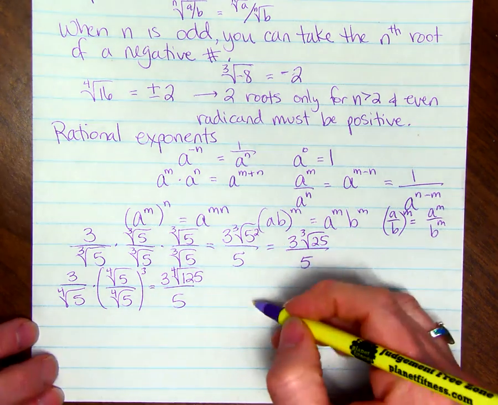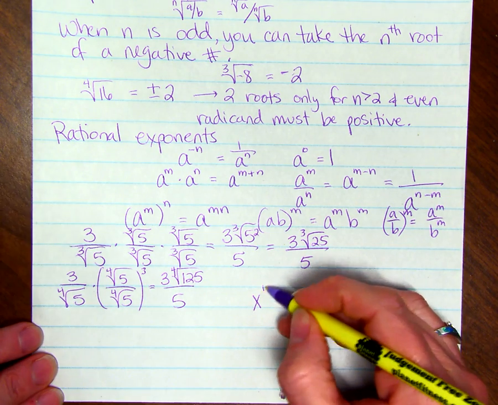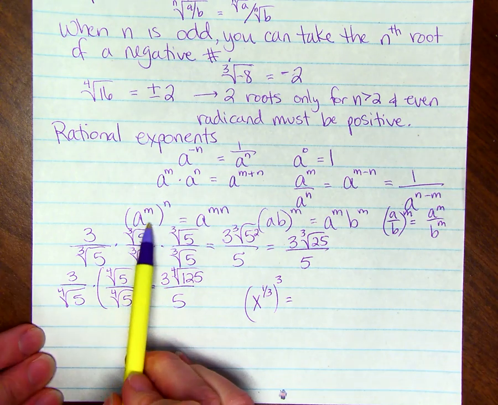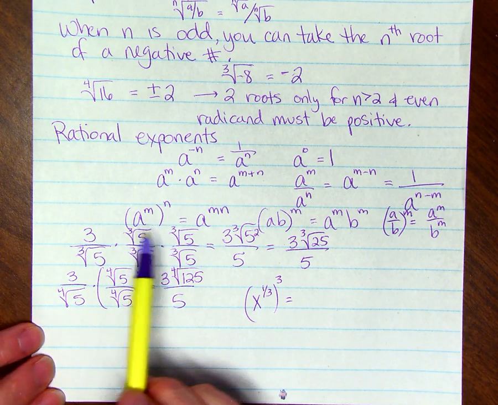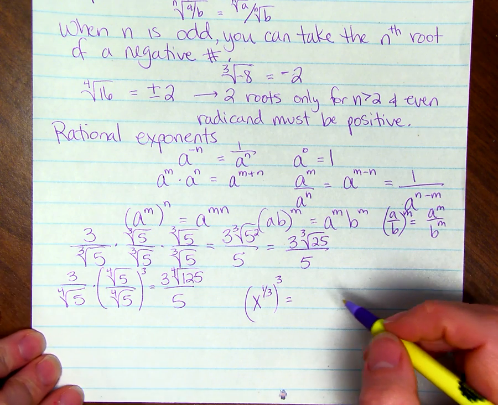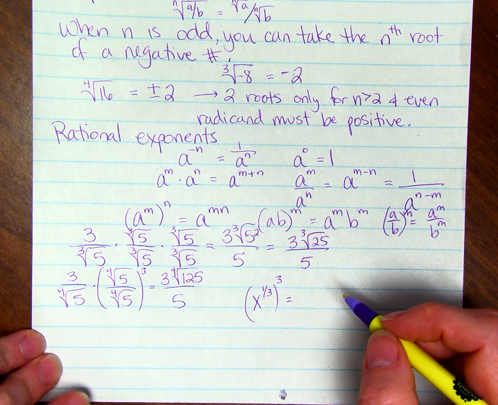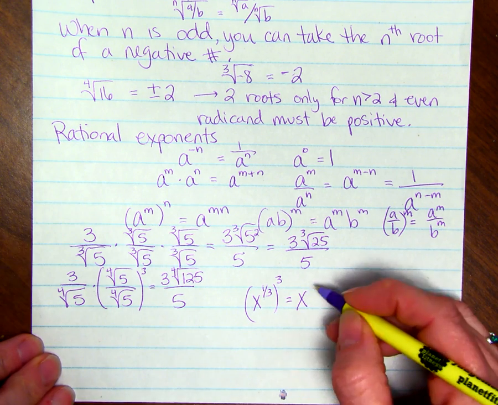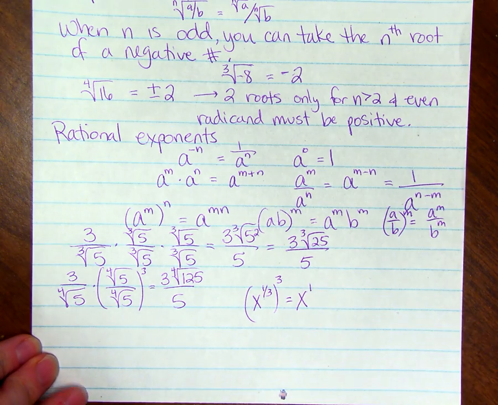When you have a fraction for an exponent and then raised to a power, you can use the power rule and just multiply those two exponents. So this is just x to the first power.